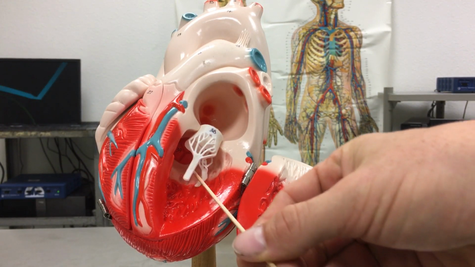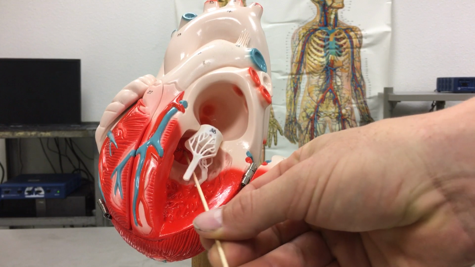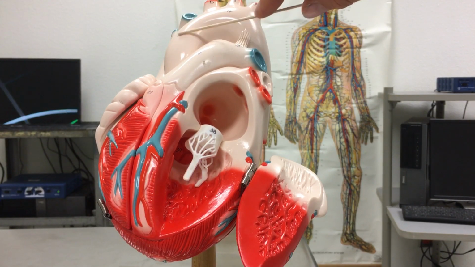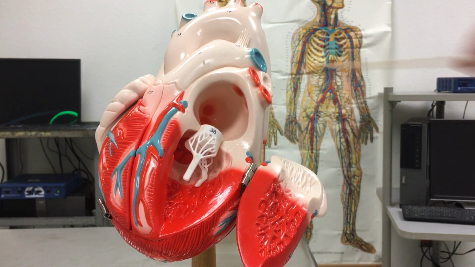And this valve, it's hard to see because it's right back here. It's not going to show up in the video, but that's going to be the aortic semilunar valve, which is how the left ventricle empties blood into the aortic trunk and eventually into the aortic arch.